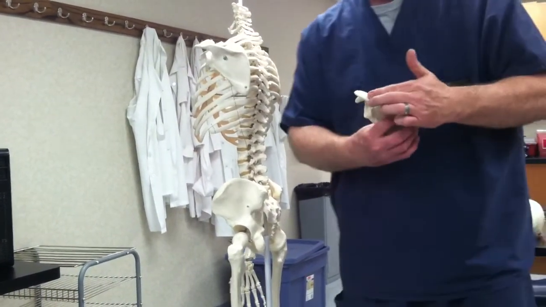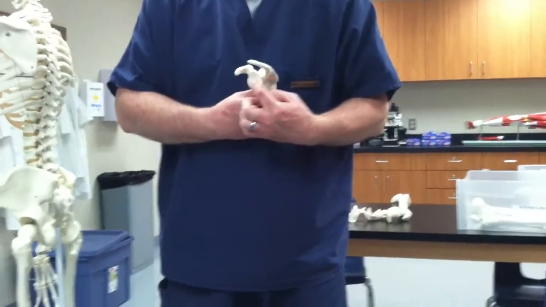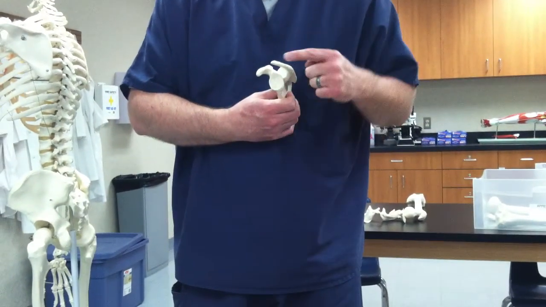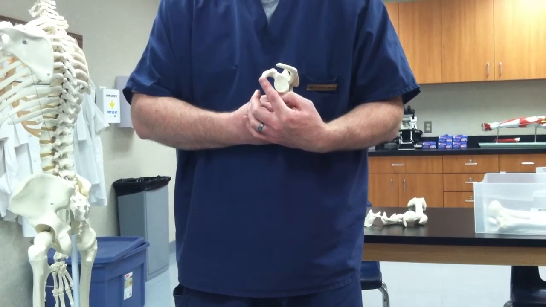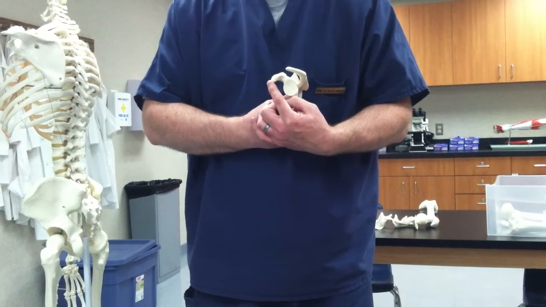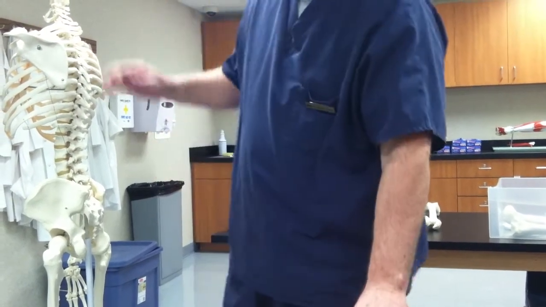We have our scapular spine, our acromion process. Now our arm bone, or our humerus, goes in here, and this is the glenoid cavity. Acromion process, glenoid cavity, and anterior to that is our coracoid process. That's what I want you to know on the scapula.